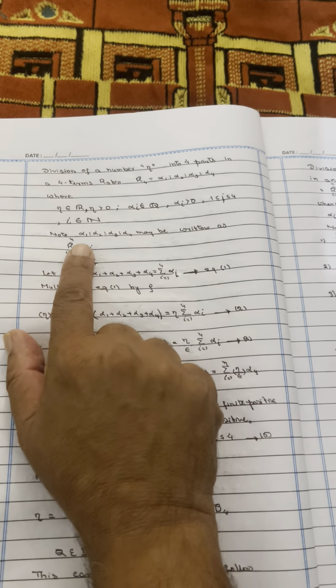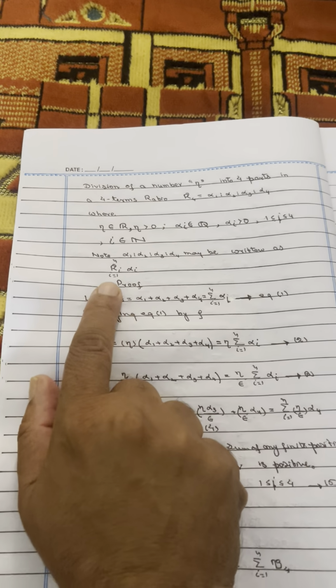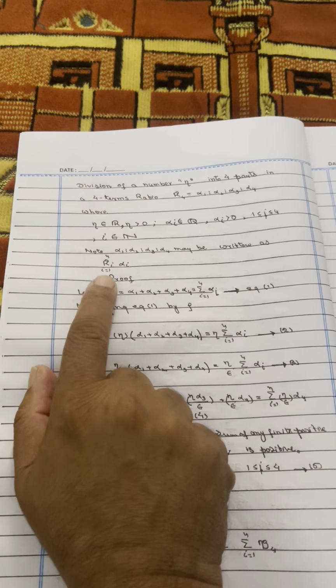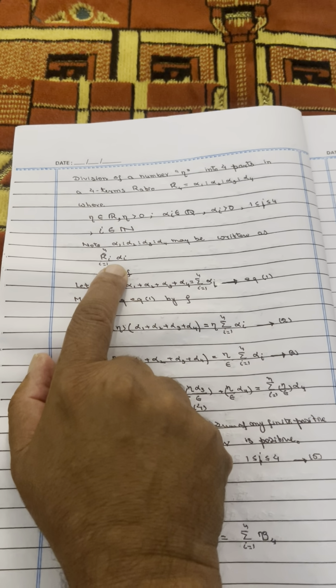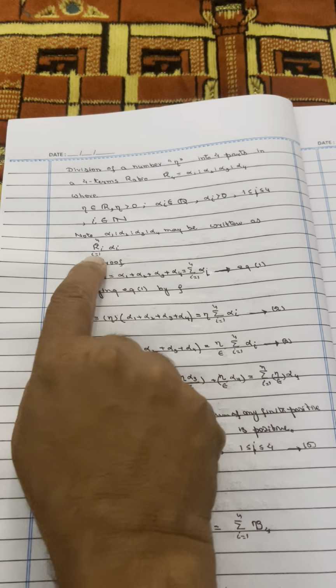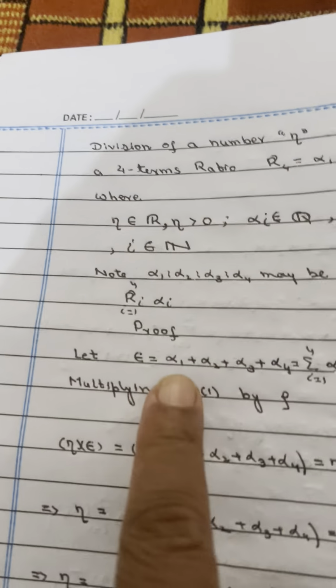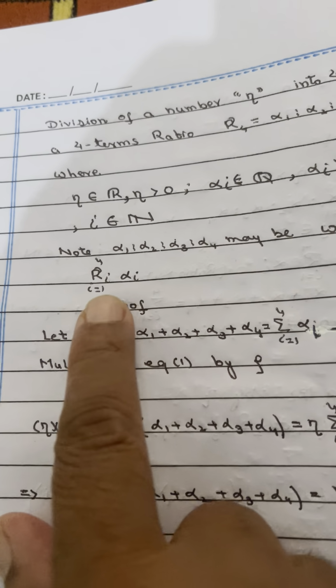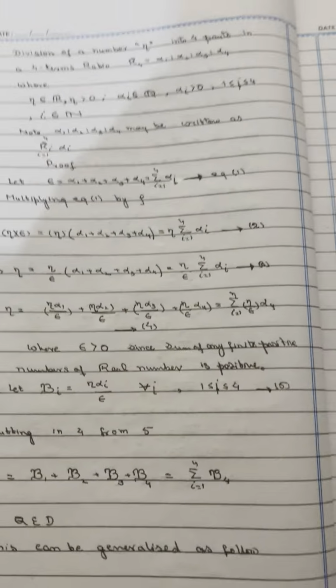Note, alpha 1, alpha 2, alpha 3, alpha 4 may be written as Ka equals the summation i equals 1 to 4 of i alpha i. So if this is written, this only means that this is the four-term ratio. Now I am going to show you more clearly. That is the proof. Now I am going to read the proof.